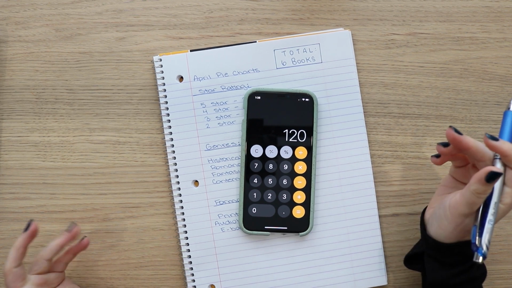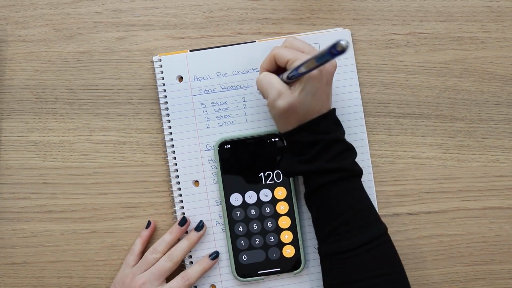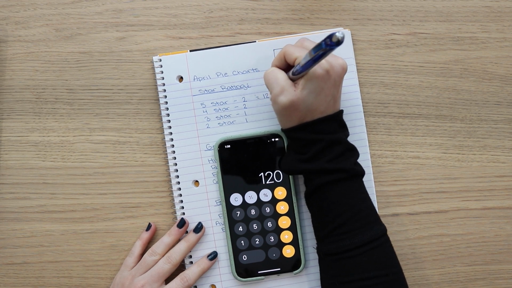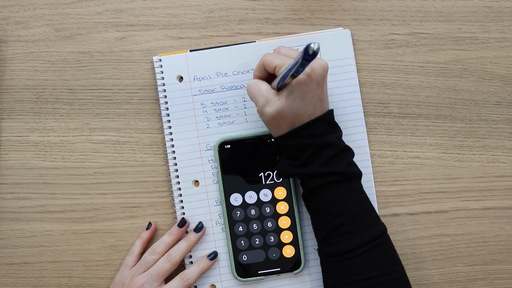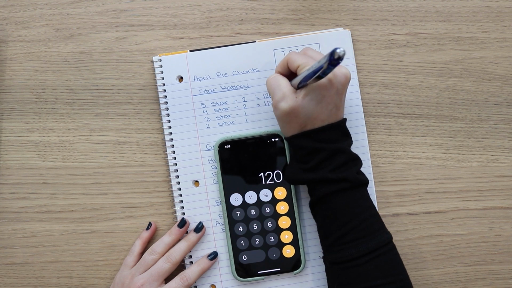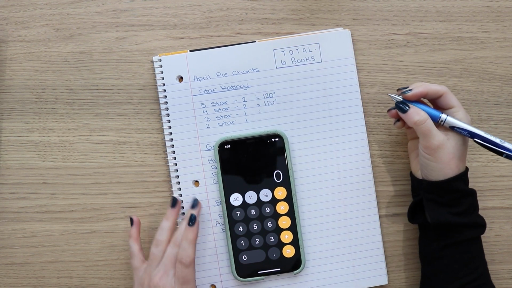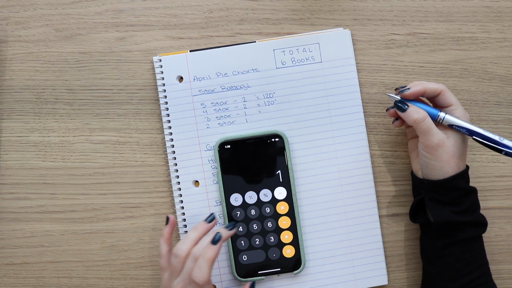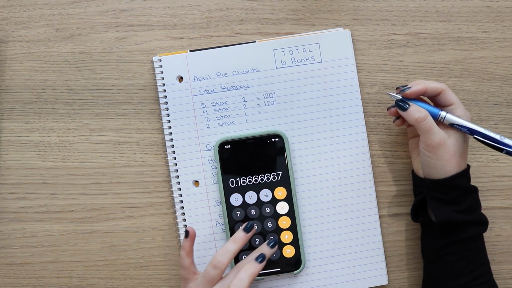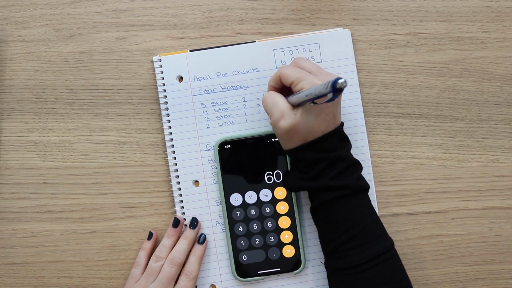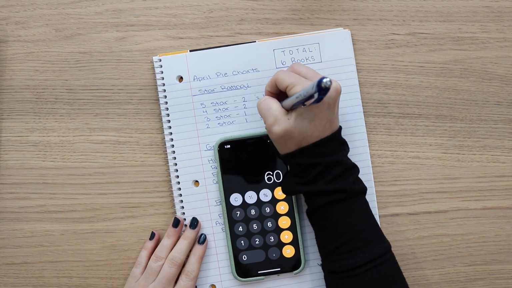So 120. So that's the degrees that I'm going to do. So I'm just going to write that 120 degrees. And I'm just going to do that for all of the calculations. So for 1, 1 divided by 6 times 360 equals 60.